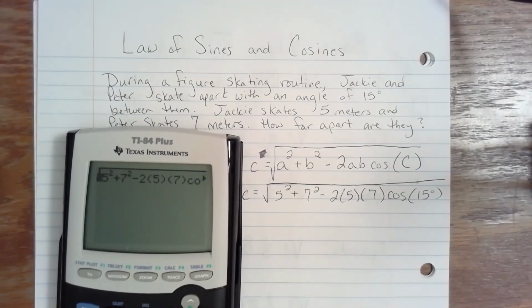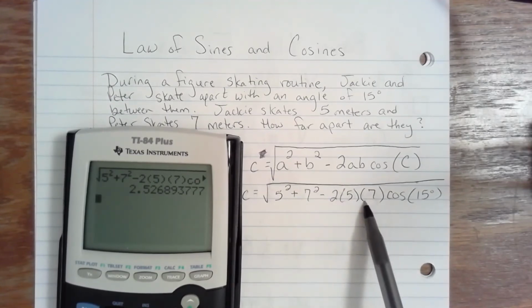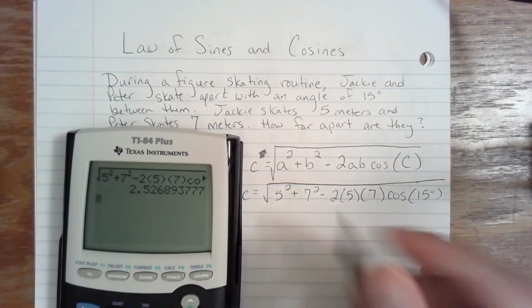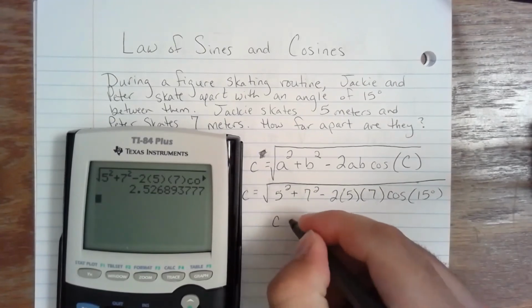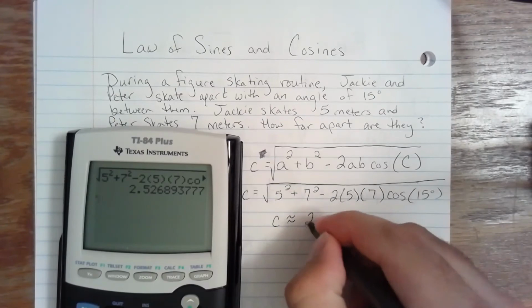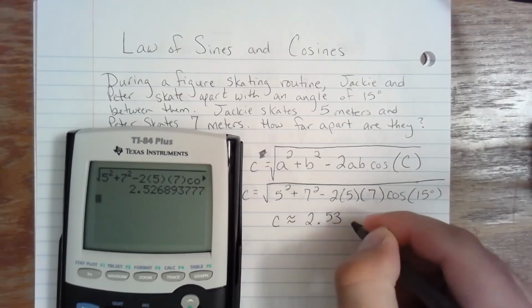And once you've done that, I don't need to know what any of those things squared are. I don't need to know 2 times 5 times 7. I don't need to know what cosine of 15 is. All I need to know is this right here. And since I was not given a particular measure for rounding, we'll go with the traditional 2 decimal places, and we'll say about 2.53 meters.